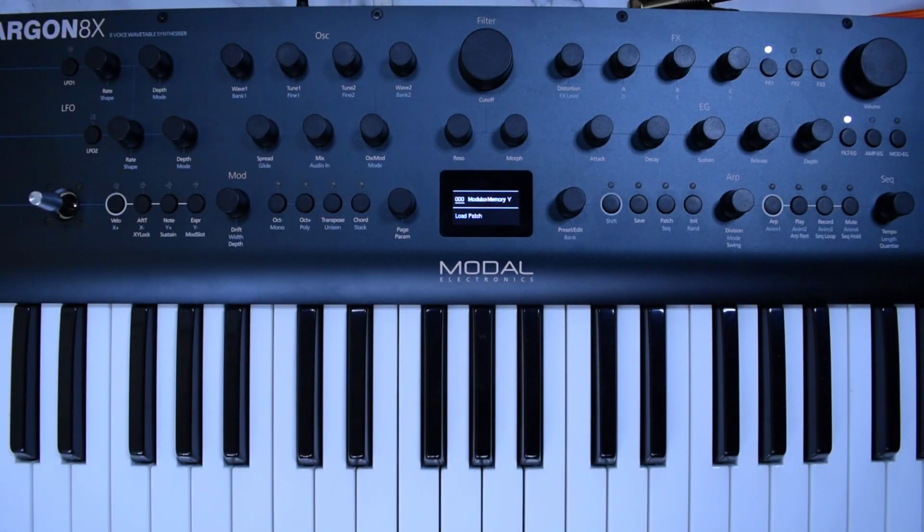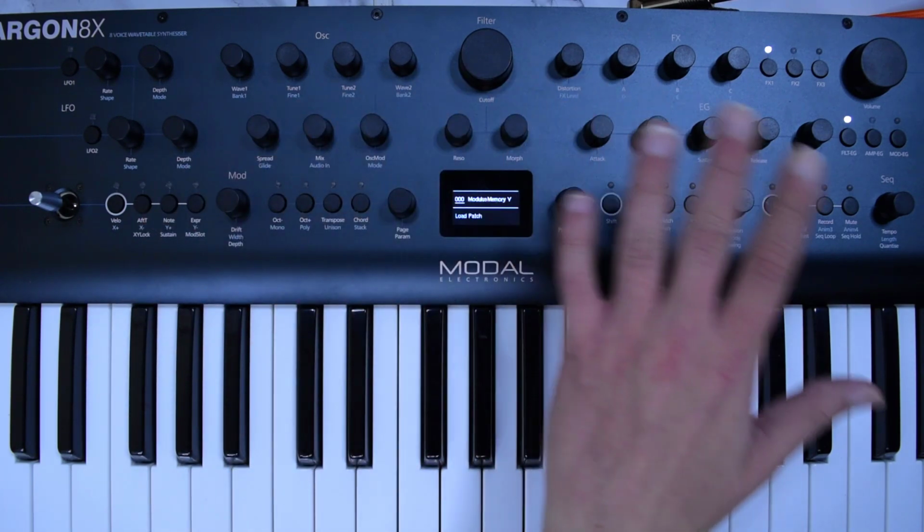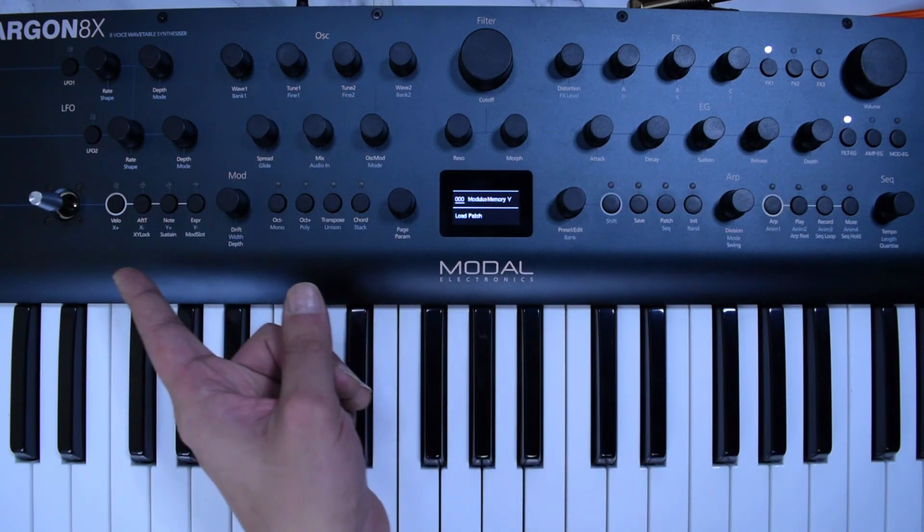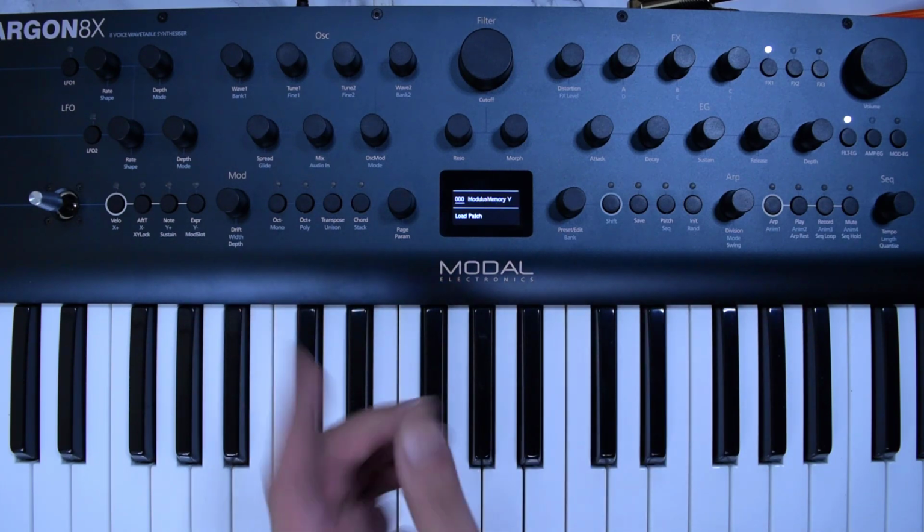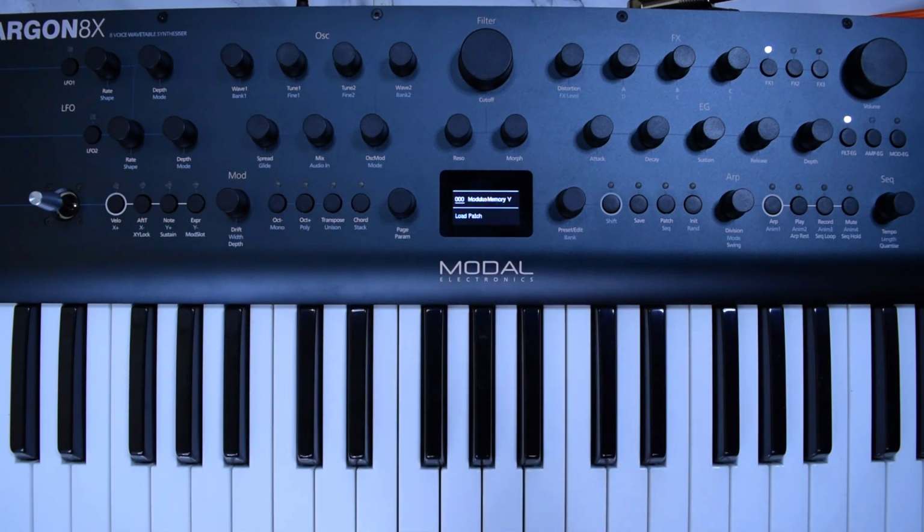Right, so let's begin. This guide is going to be divided into two different parts. In this video, I will cover pretty much everything we can do right here, but not the ARP and the sequencer. I will record that in a separate video, and you have the link right there at the top.